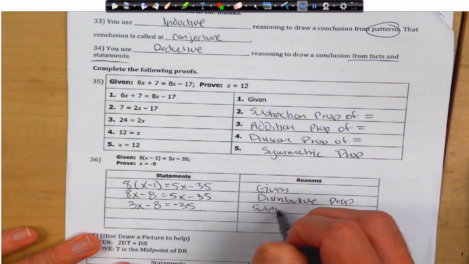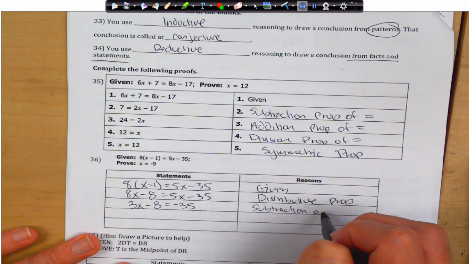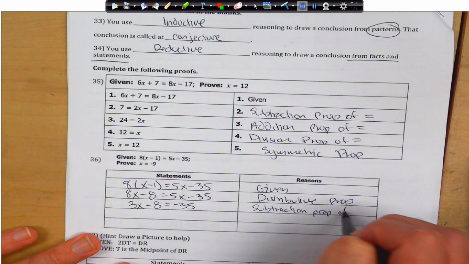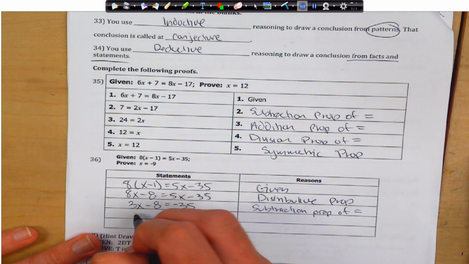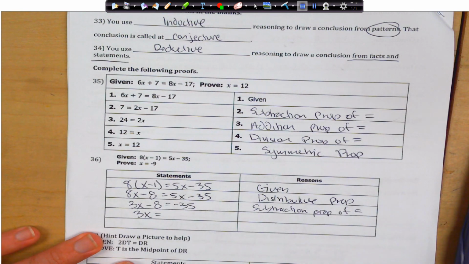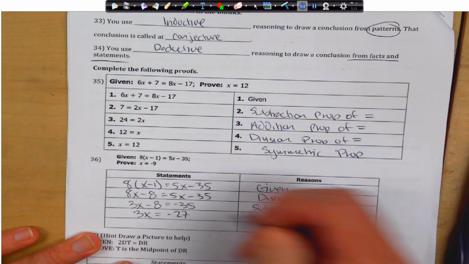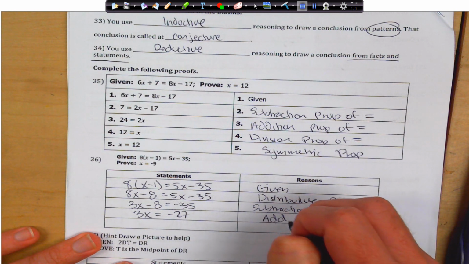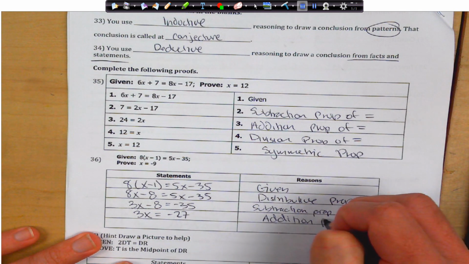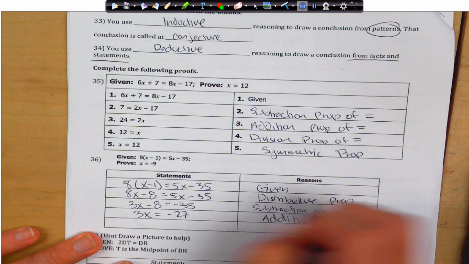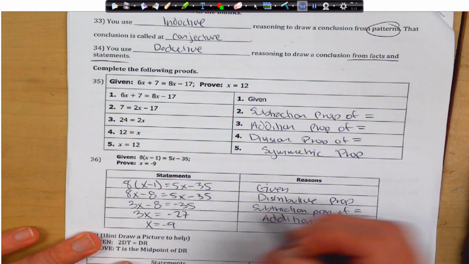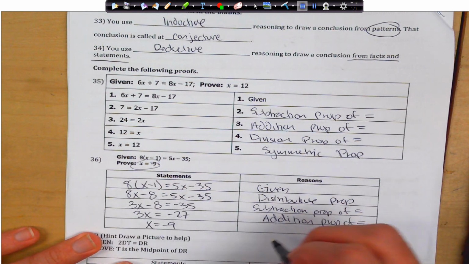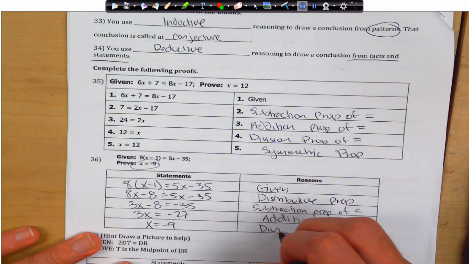So subtraction property of equality. I'm going to add the 8 over, so that's going to be 3x equals negative 27. So that's adding an 8 to both sides to make that go away. And then I'm going to divide by 3, x equals negative 9. That matches my proof, which is awesome. And that was division property.